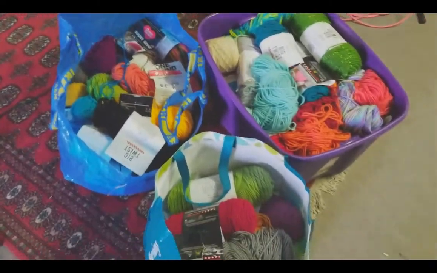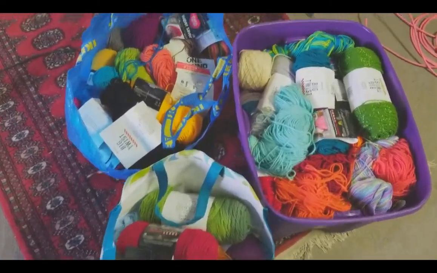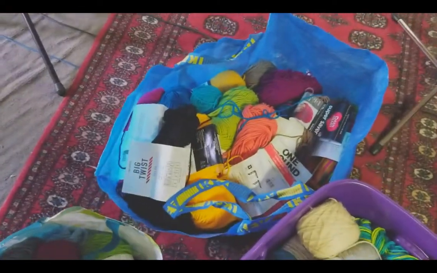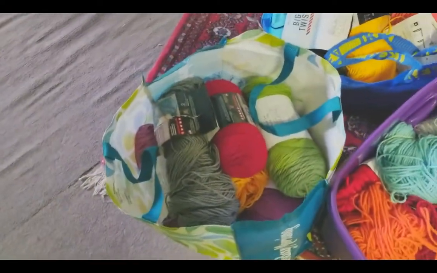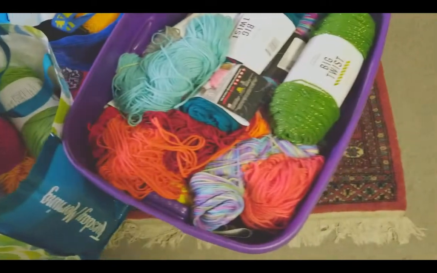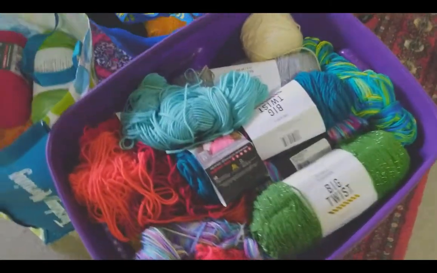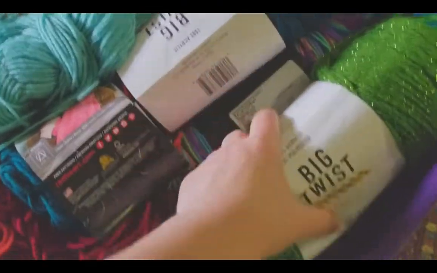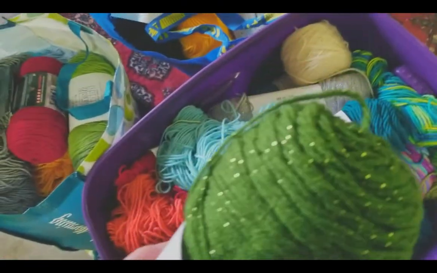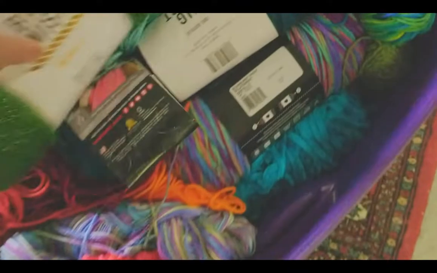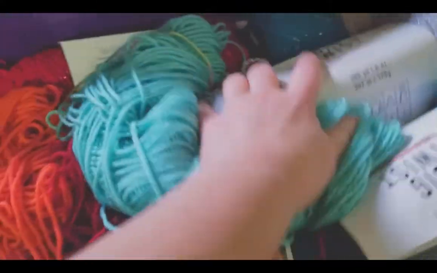Okay, so here are the yarn bits, scraps that I've taken out in the last few months. The purple bin I was talking about, that I need to go through. I'm going to resort. Some of these I bought at Christmas and never did put in my inventory, so I have to go through and figure out what is what and where it should go.